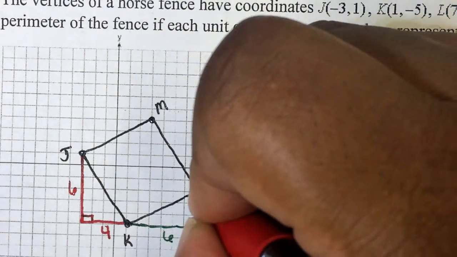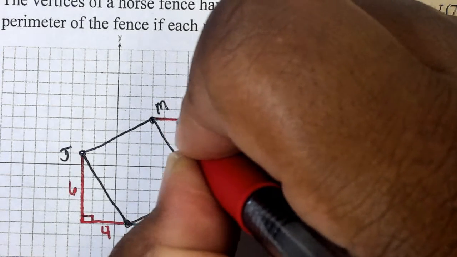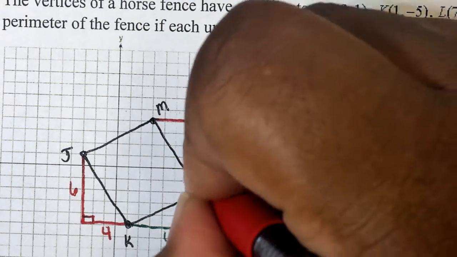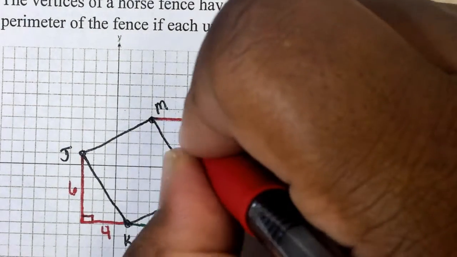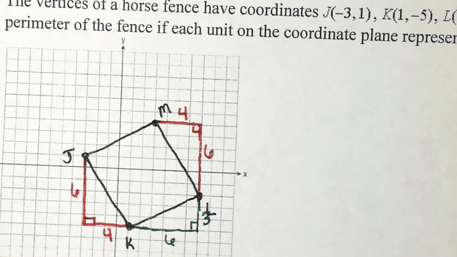And then if I do LM, my count on this one is going to be up 6 and then over 4. And then my last one, JM, I get 6 on top and 3 down the side.